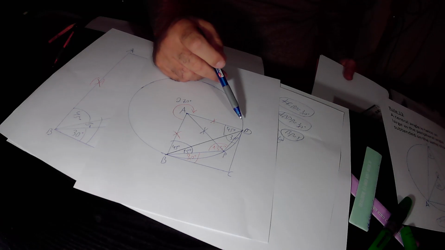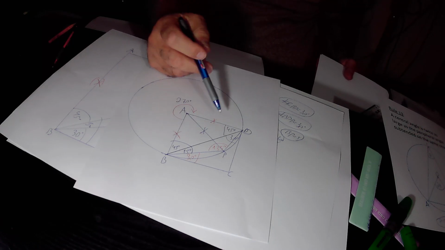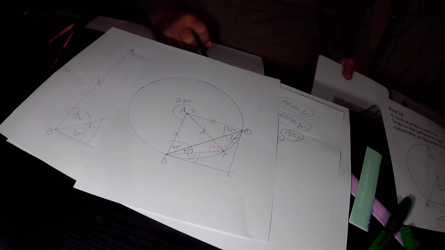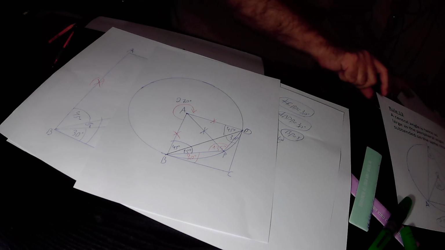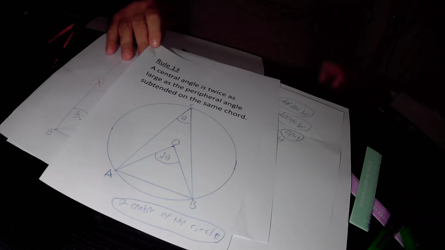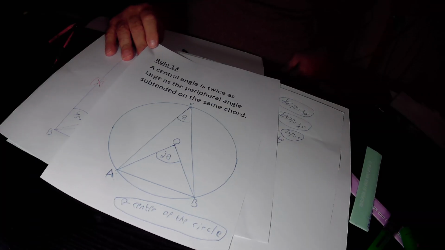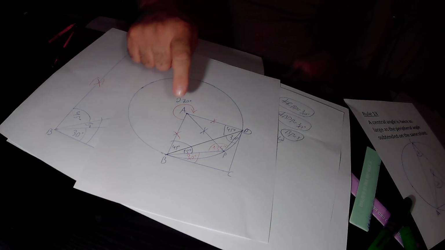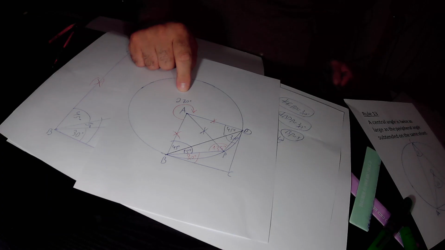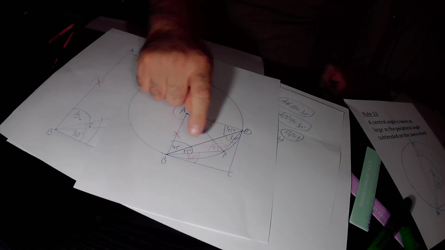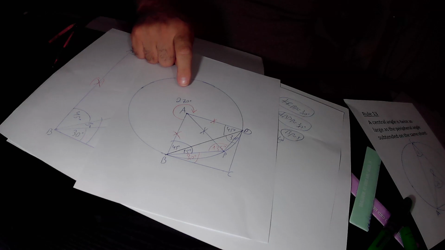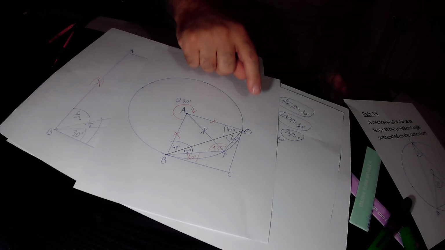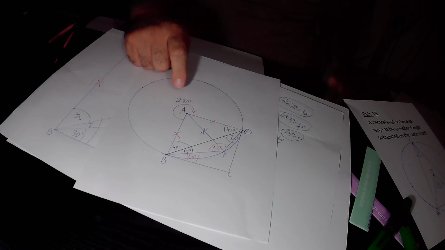We have angle DPB, also subtending the same chord DB. And we have the rule, according to rule 13, that the central angle is twice the peripheral angle subtended on the same chord. So this is central angle DAB, equal to 270 degrees. This is angle DPB, half of this angle. This is 135 degrees. So actually, angle DPB obeys rule 13.